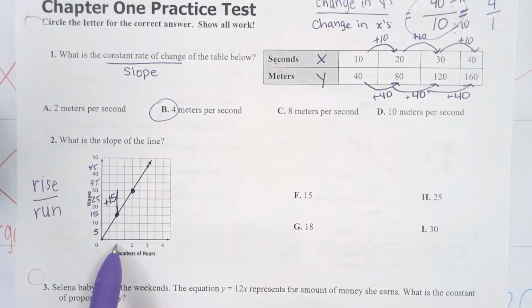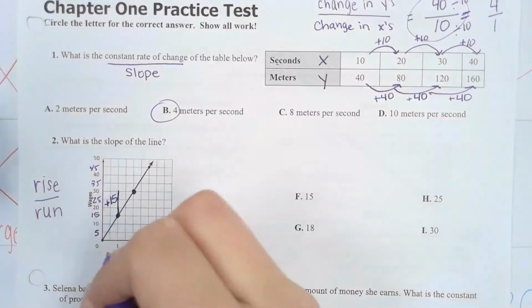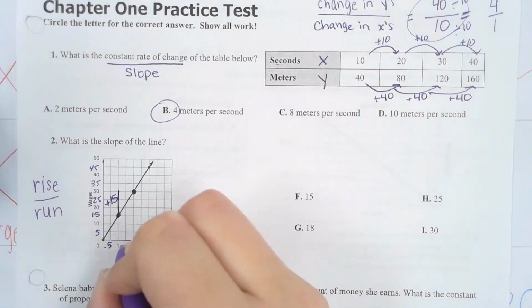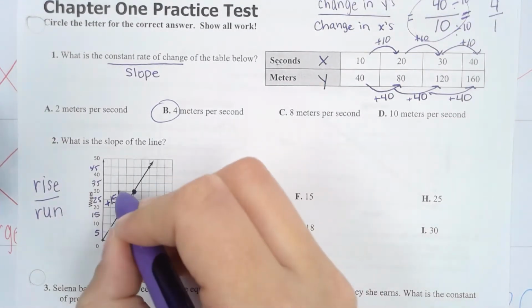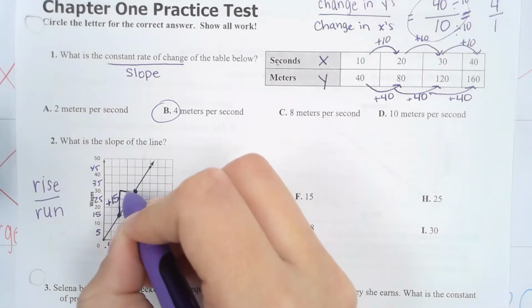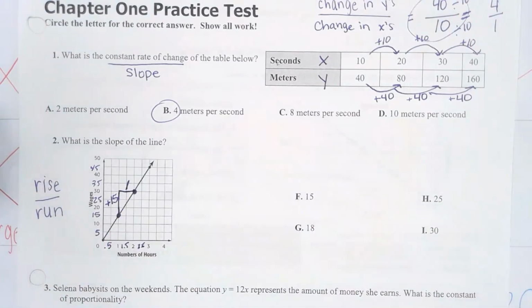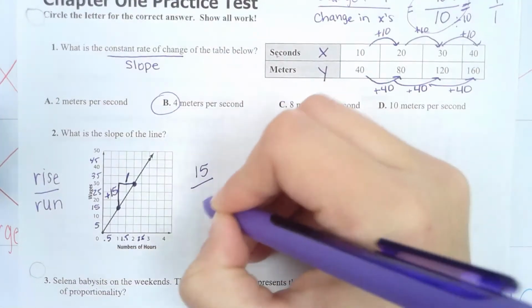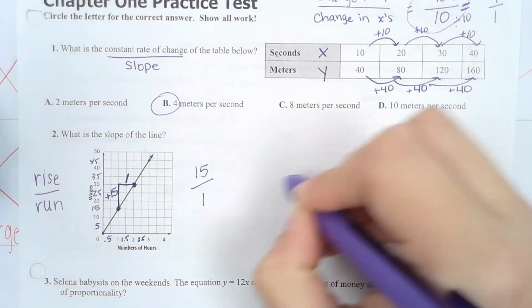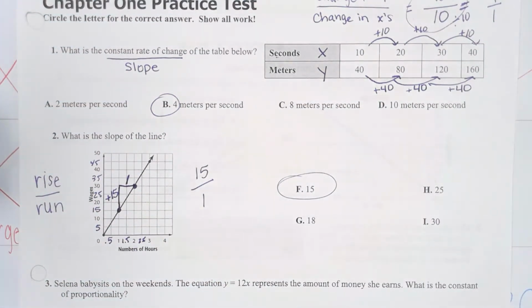And then when you run, notice how we're going by 0.5. So when you're going to count over, you're going to count over by 0.5. So this will be 0.5, 1. So we rose 15 and we ran 1. So that means that our slope is 15 over 1, which means that our answer here is F.